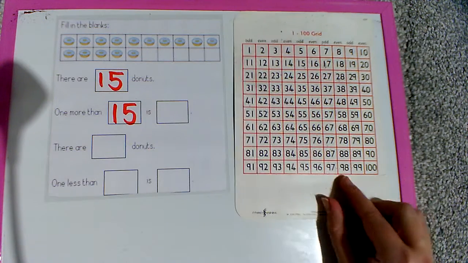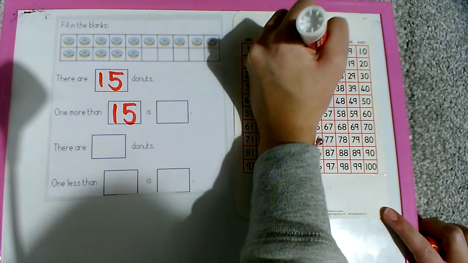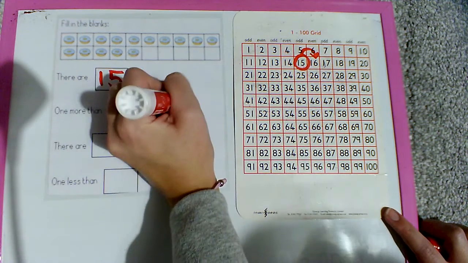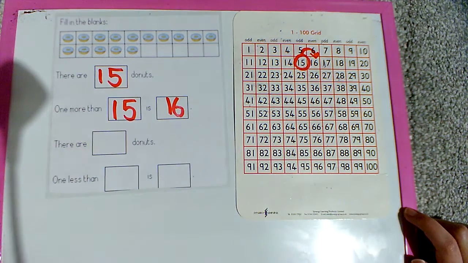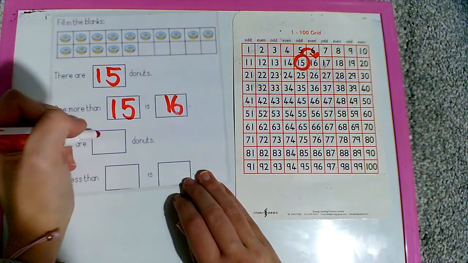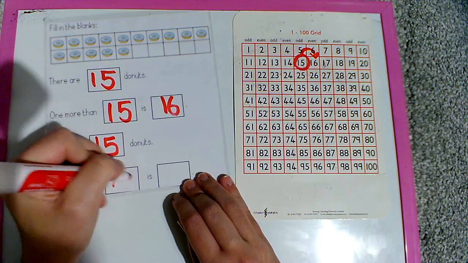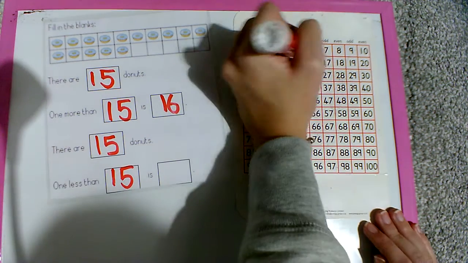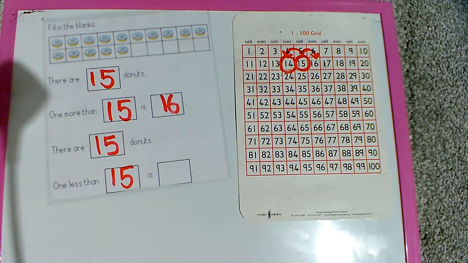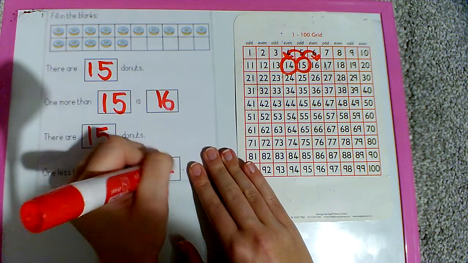Let's have a look at our 100 square grid. So 15 is here. One more than 15 is 16. So we've done our first one. How many donuts were there all together? There were 15. One less than 15 is, well, we have to go in the other direction because remember we're looking at a number that is smaller. So one less than 15 is 14.